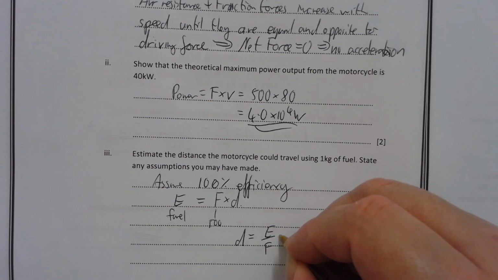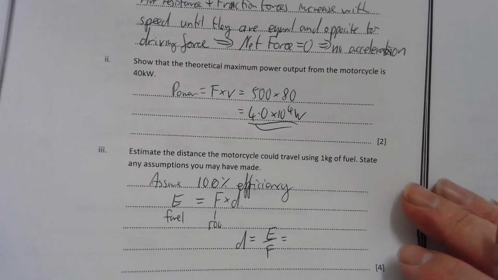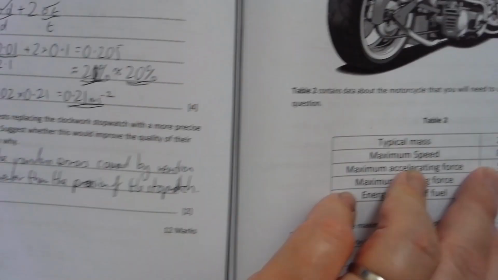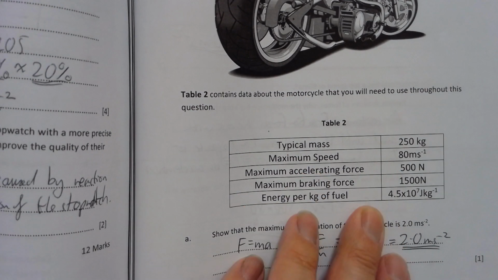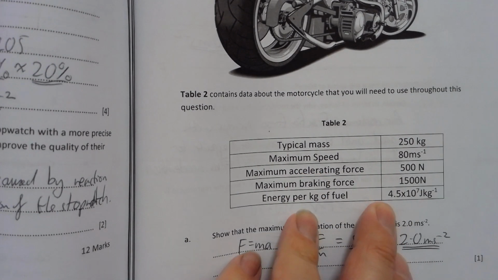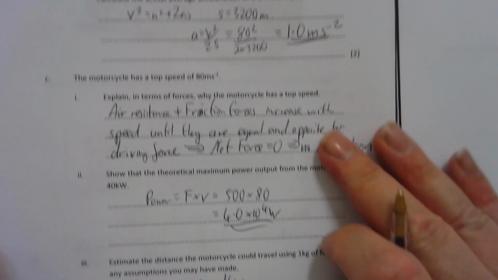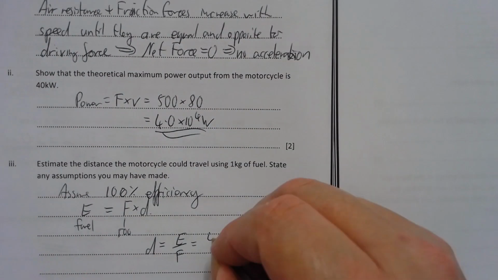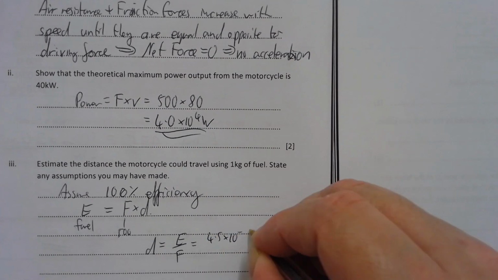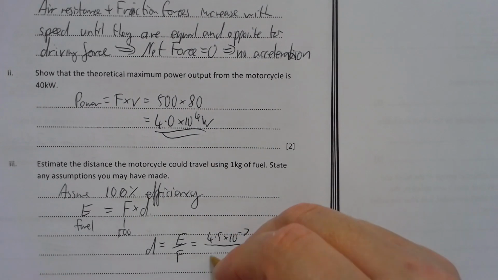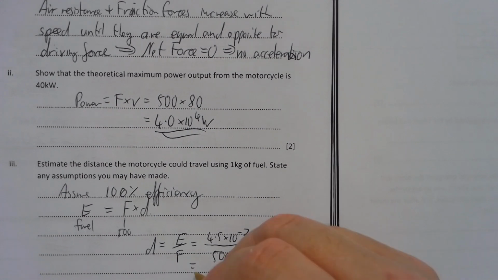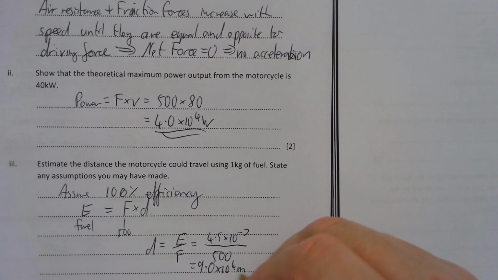So if we work that out, if we get our data out again, the force is 500 newtons. The energy for 1 kilogram of fuel is 4.5 times 10 to the power 7 joules per kilogram, divided by a force of 500, which gives you 90,000, or 9.0 times 10 to the power 4 meters, which is about 90 kilometers. So then it says, explain whether or not you regard your estimation to be a realistic value for the distance travelled using 1 kilogram of fuel.